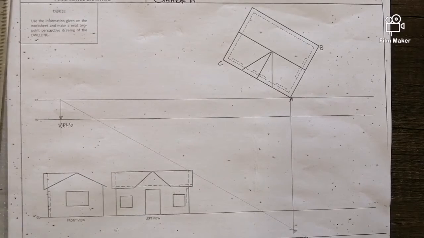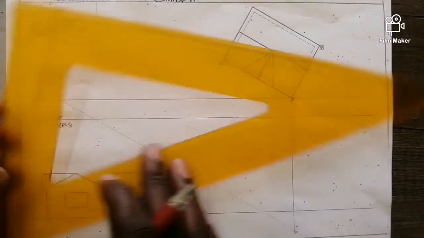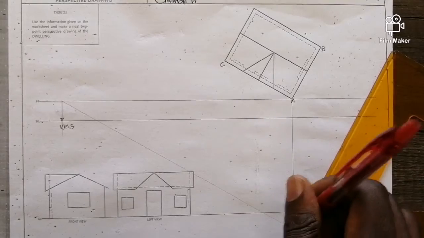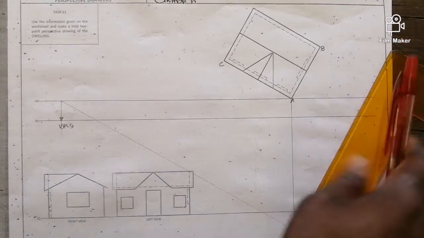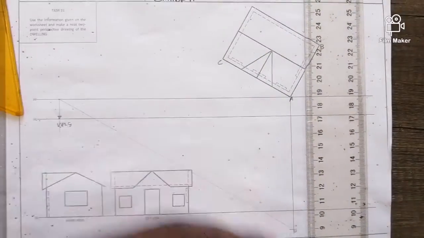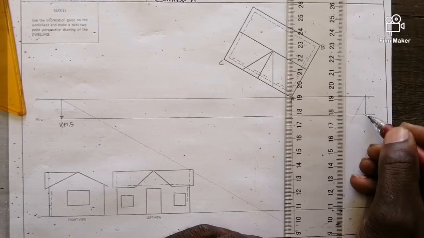Remember, this is grade 11, chapter 4, grade 11. Then from there we are going to get another one this side, so that this one gives you what? Vanishing point of your right hand side.